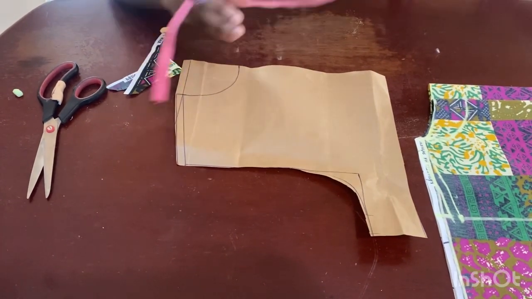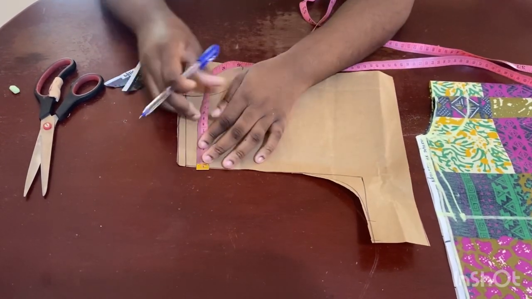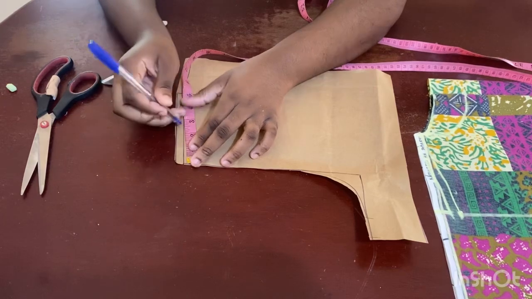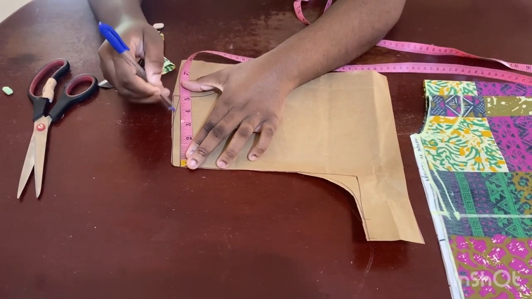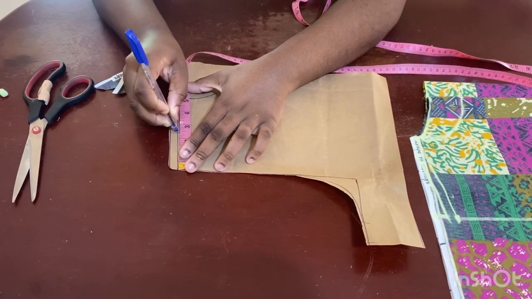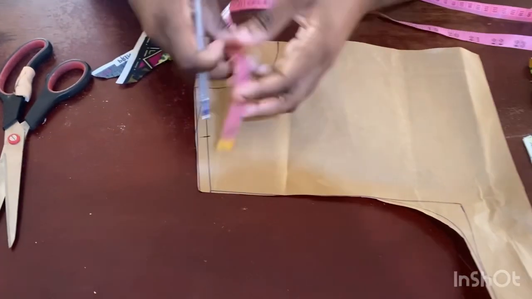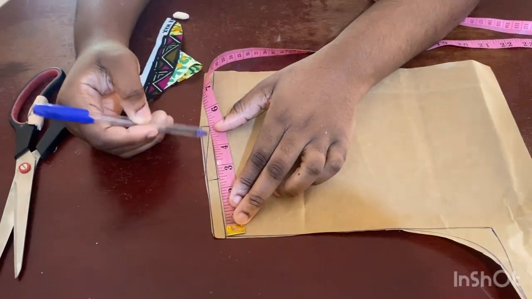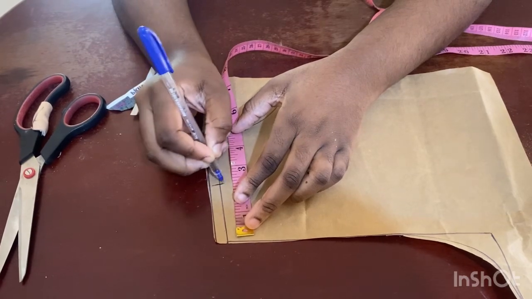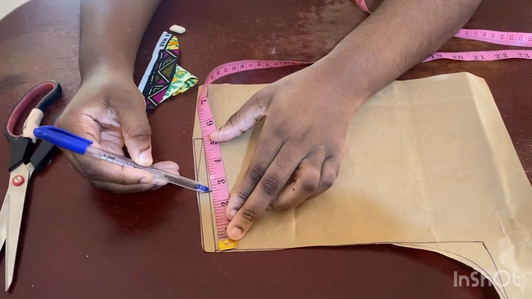But what I'm going to do now is mark, from my armhole point, I'm going to come in here by, let's say, 2.5. Just measure what you have as your shoulder slope halfway through it. So for me, that is going to be 2.5, which is here. I measured my shoulder slope from this end here to this point here. Half of it is going to be somewhere here. From this point to this point, half of it is 2.5.